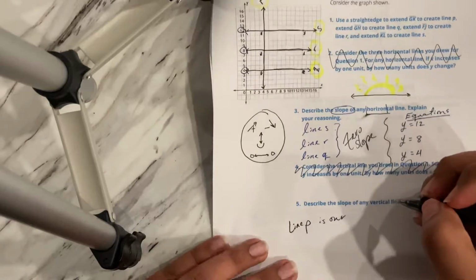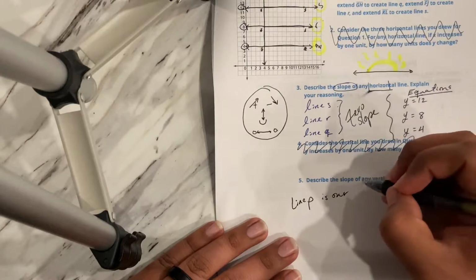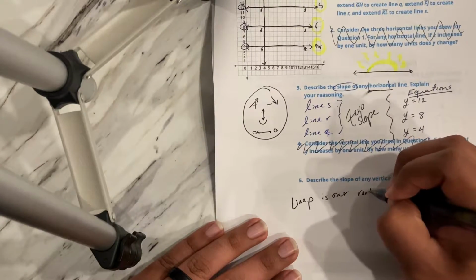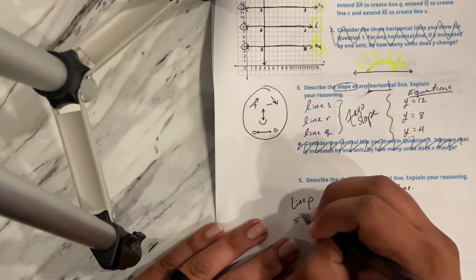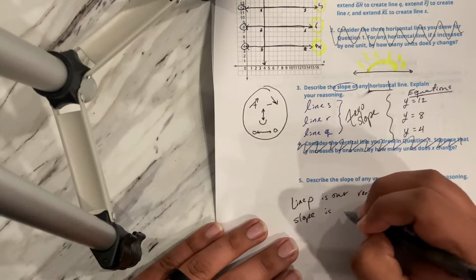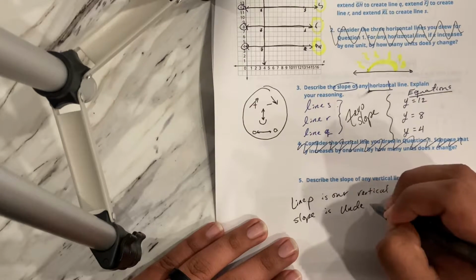Sorry for my handwriting. Line P is our vertical line. Slope is undefined.